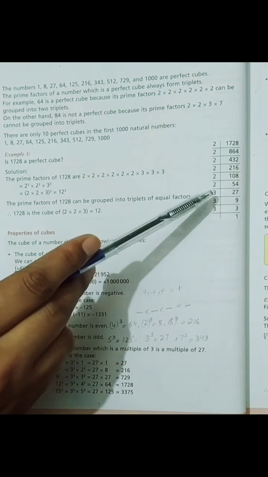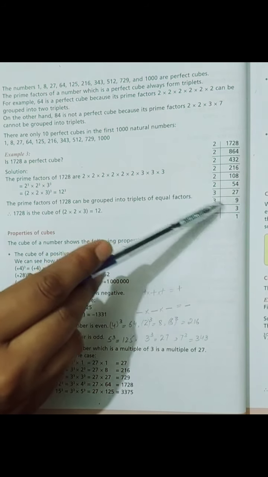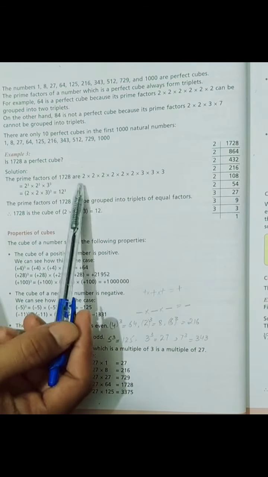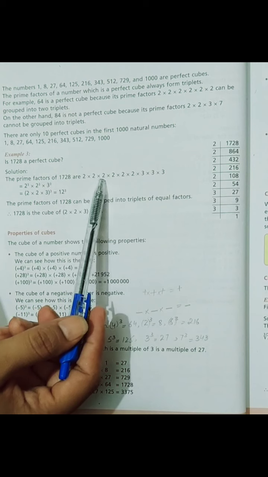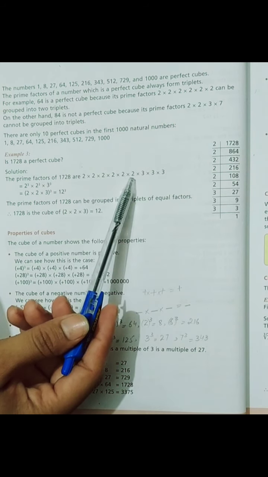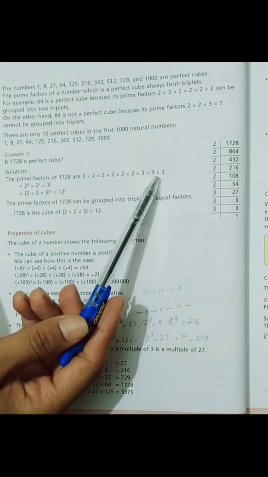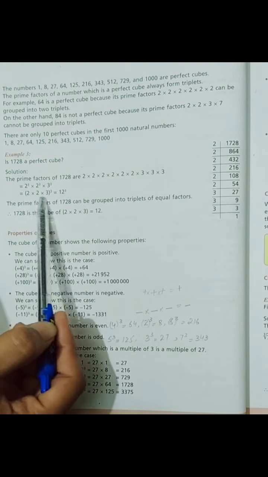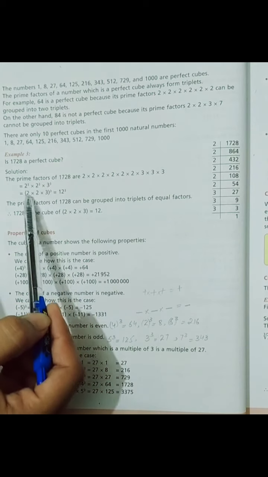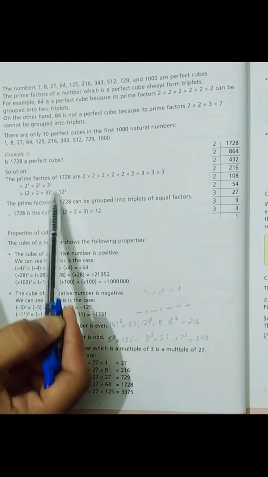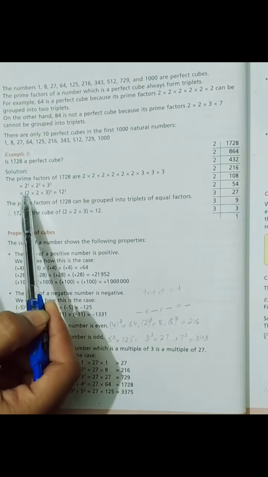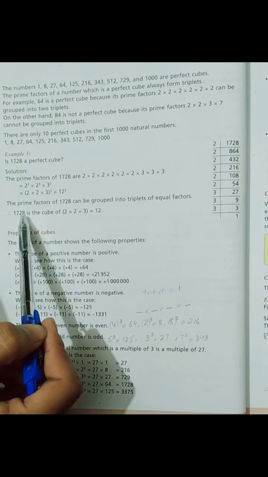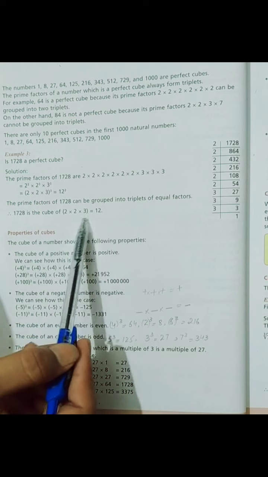27 is divisible by 3, so 3 9s are 27, 3 3s are 9, and then 3 1s are 3. Here we see that we have triplets: 2 multiply 2 multiply 2, then again 2 multiply 2 multiply 2, then 3 multiply 3 multiply 3. Here we have triplets of 2, 2 and then 3. If we combine the powers, 2 multiply 2 multiply 3, we have 12 cube. 2 2s are 4, 4 3s are 12. It means that 1728 is a perfect cube of 12.